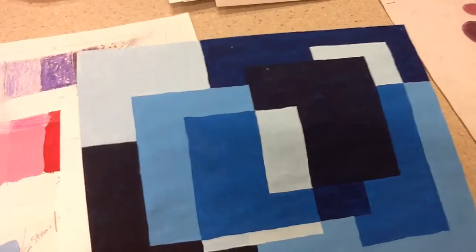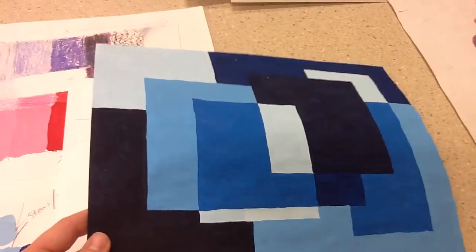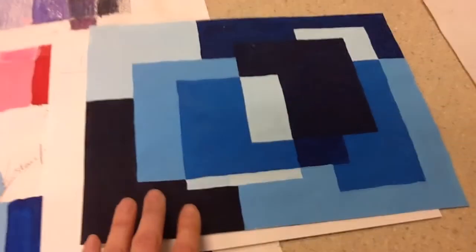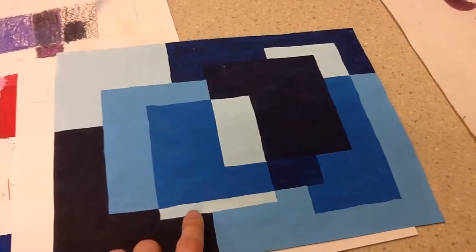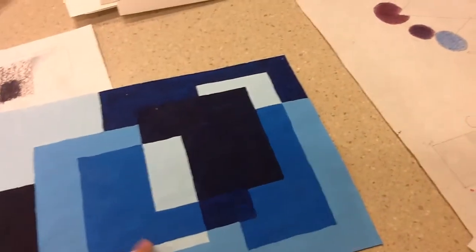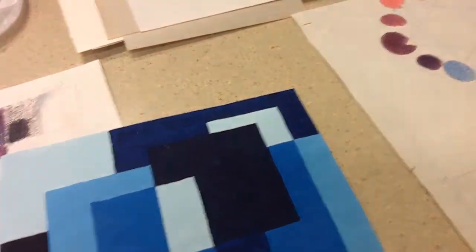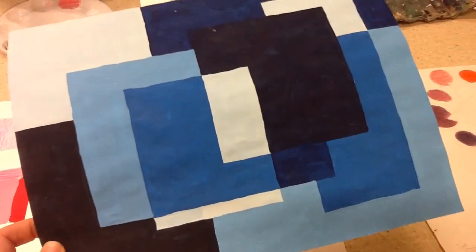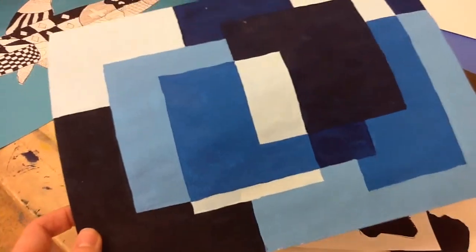Okay, so you can see all the 7 values in there, and they are kind of mixed up, but you can see I have nice edges. We have a 7 next to maybe a 1 or a 2. This one's maybe a 3. So you want to make sure that you put these values in different places and not in order on your project so that our shapes pop out.